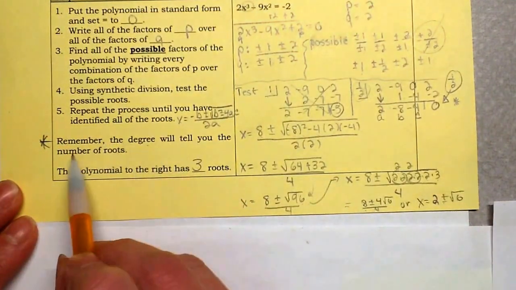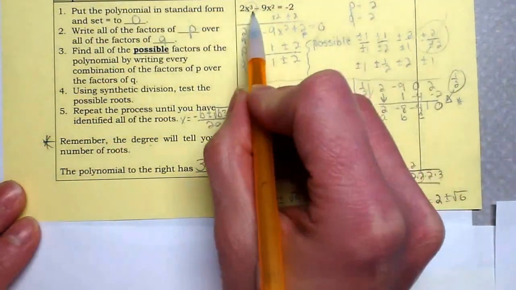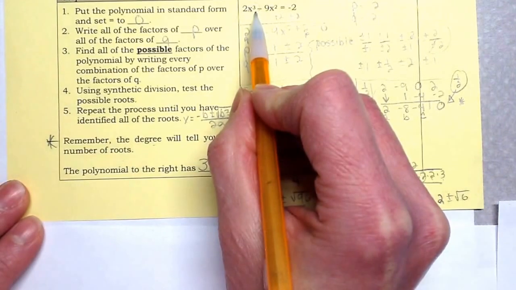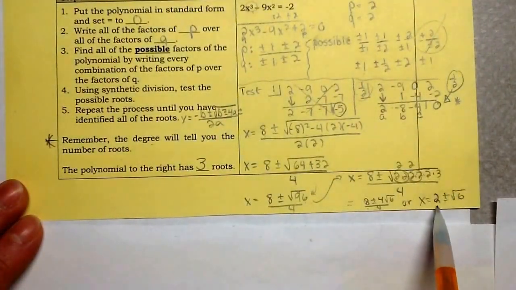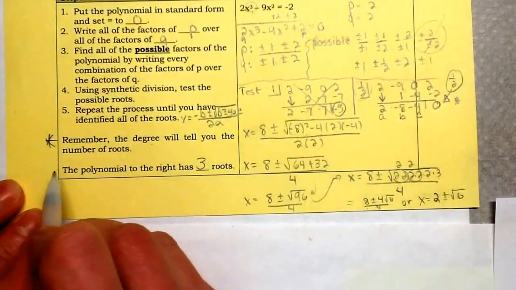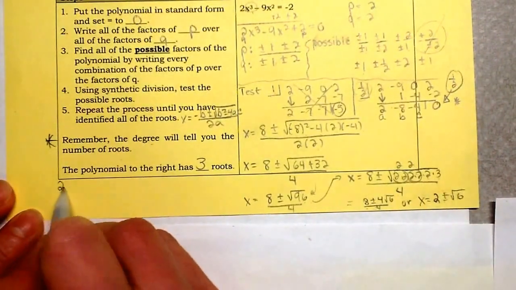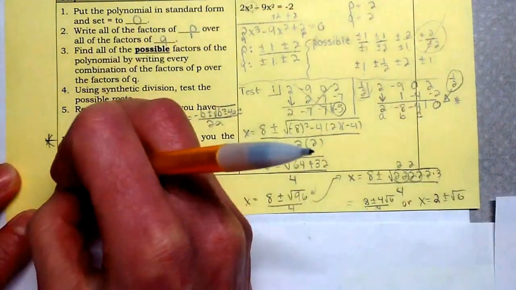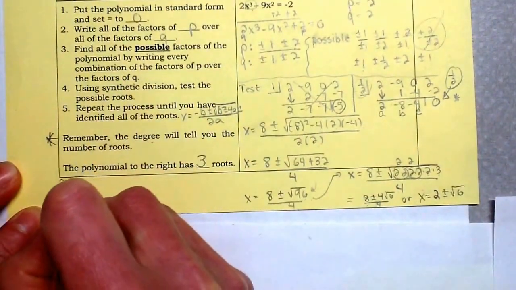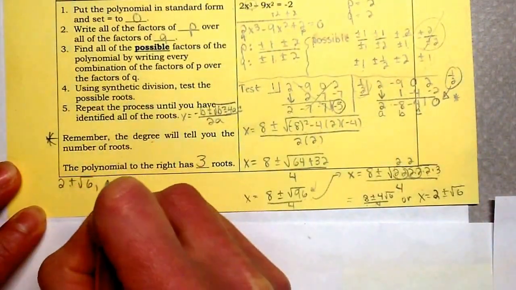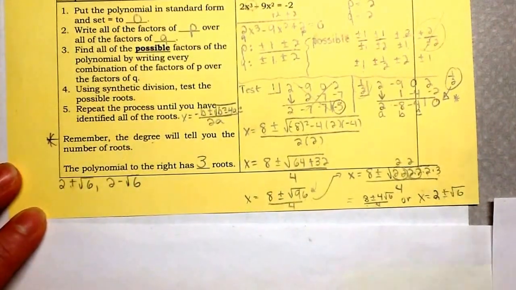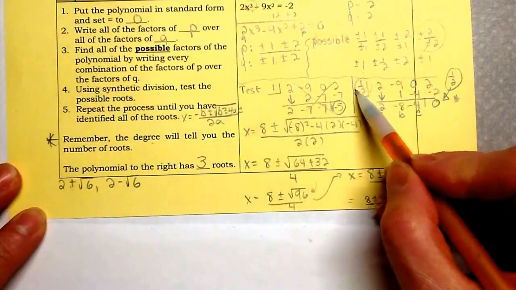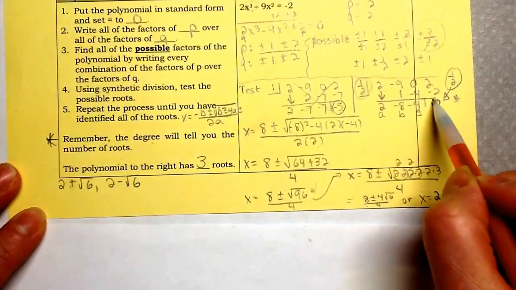The degree will tell you the number of roots. So we have a degree of 3 here, which means I should have 3 roots. Well, let's look here. I know that I have 2 plus the square root of 6. I also have 2 minus the square root of 6, so that's only 2. The third one was right here. We found the factor by doing synthetic division and ending up with a 0.